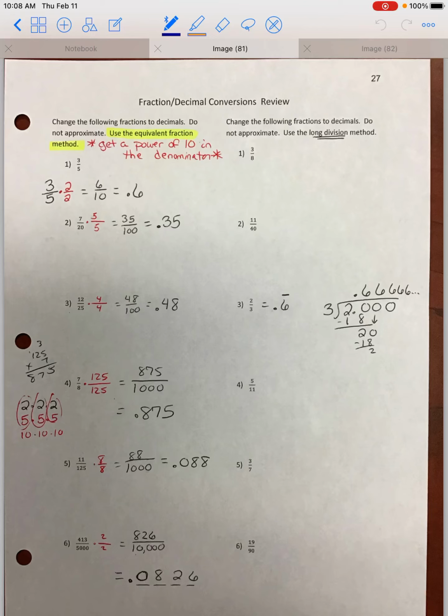All right, guys, so in this video we are going to pick up where we left off with handout 27, and then we're going to move on to 28. So remember, last time we met, we went over the equivalent fraction method, and that's where you take a fraction, you change its denominator to a power of 10, and then you can write it as a decimal. Now, we had also talked about long division, and we had done one example of that. So I'm going to go ahead and try to do a couple more.